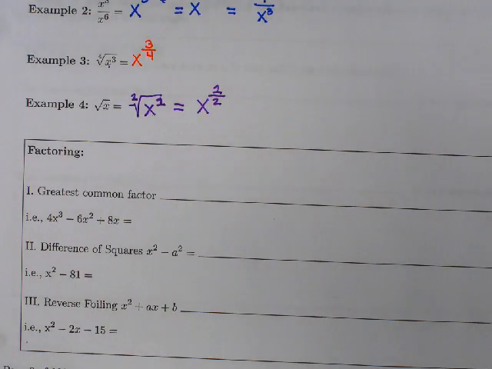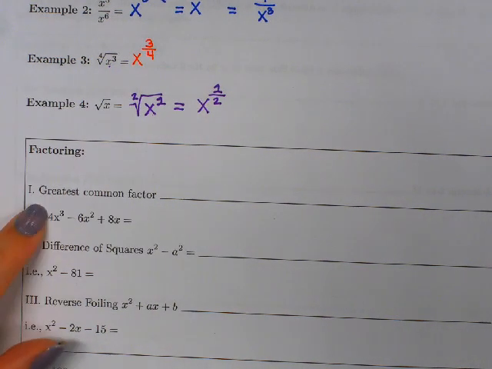The other thing that we need from algebra, which we're going to use right away, is factoring. Not everybody's favorite topic, but we're going to narrow it down to just a few types of factoring. So the first type that we'll need is a greatest common factor.